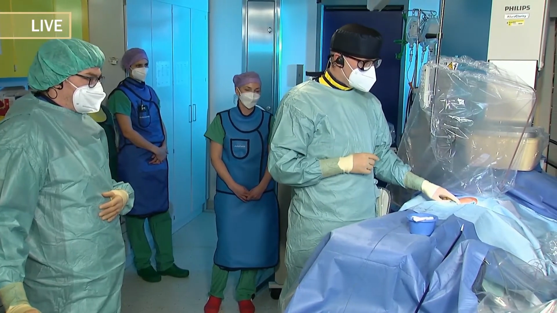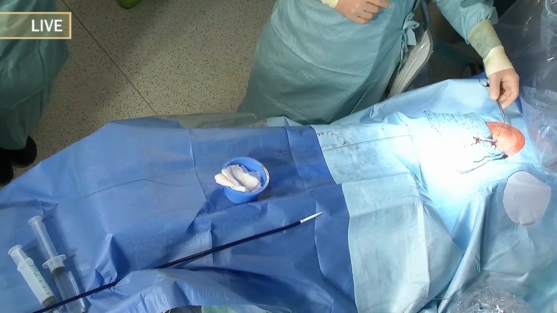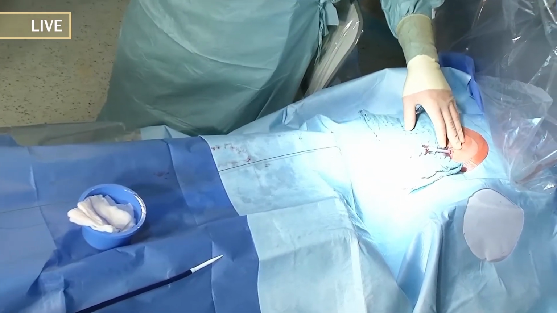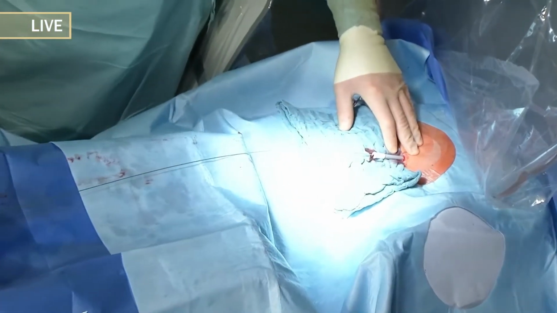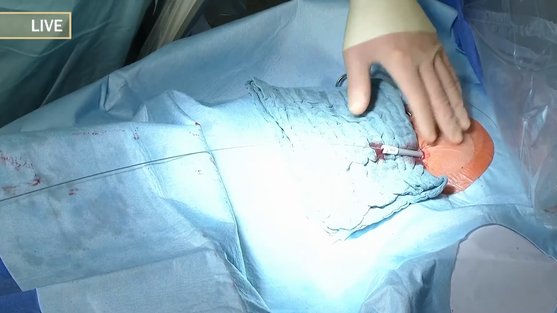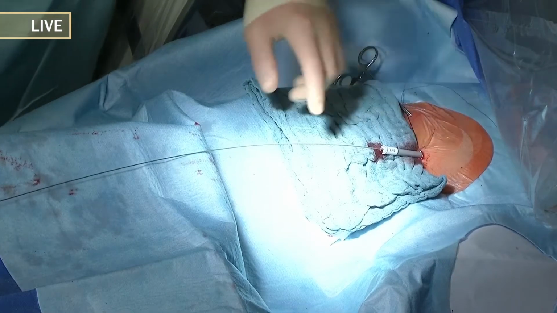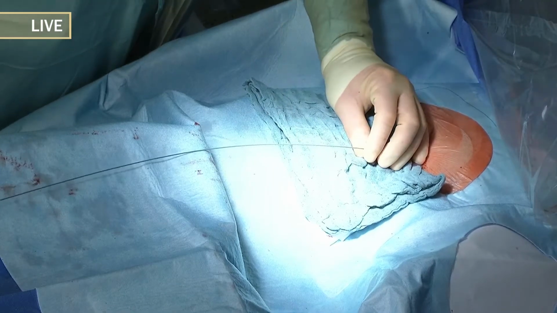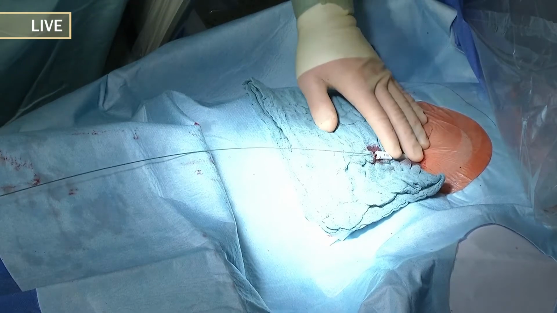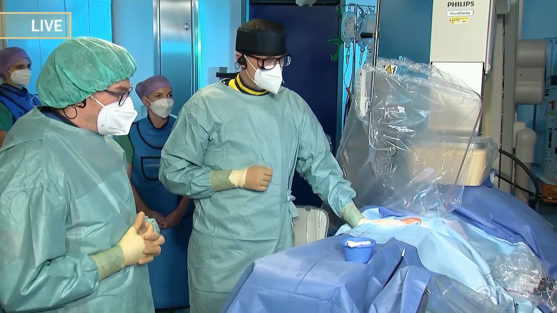So we started with a puncture in the femoral vein. We placed a ProGlide suture before to close the femoral vein at the end of the procedure. The guide for the PASCAL system has a 20 French outer diameter, so we have good experience with closing the groin with the ProGlide system. Now we have placed a super stiff wire in the superior cava vein, and we have placed a dilator so far. So first we would like to introduce the case.